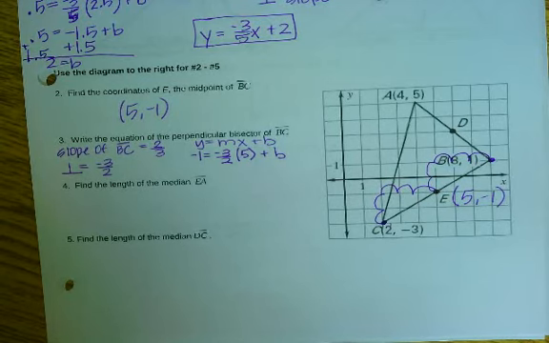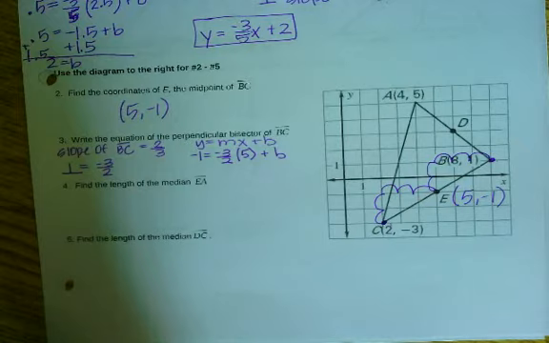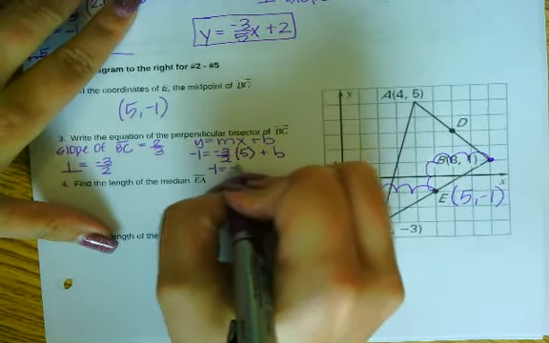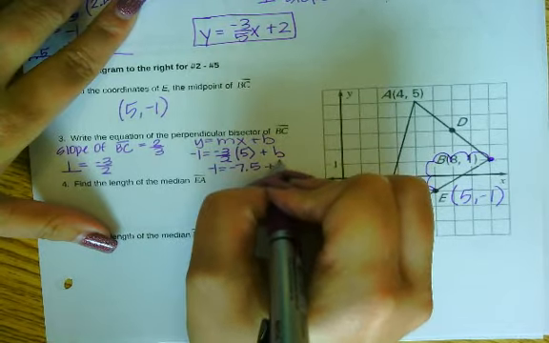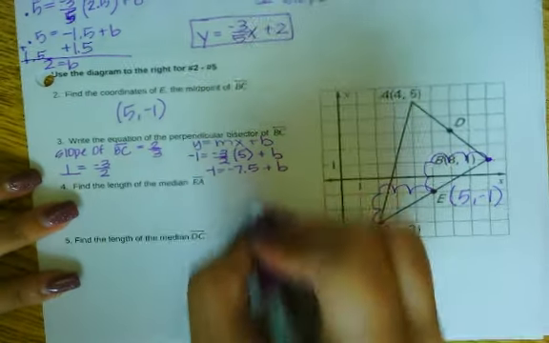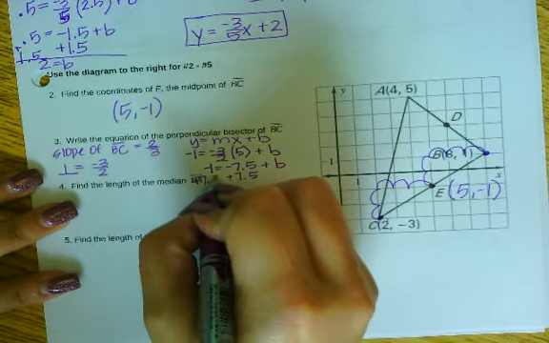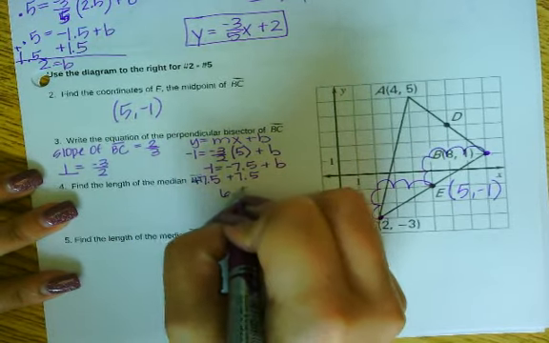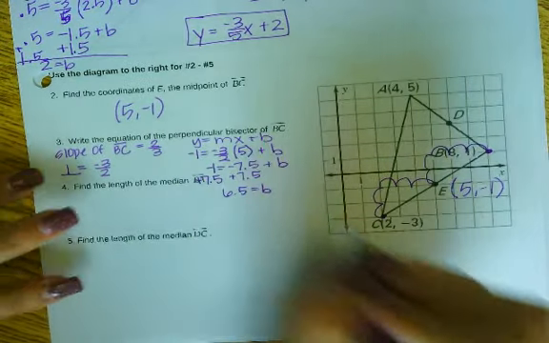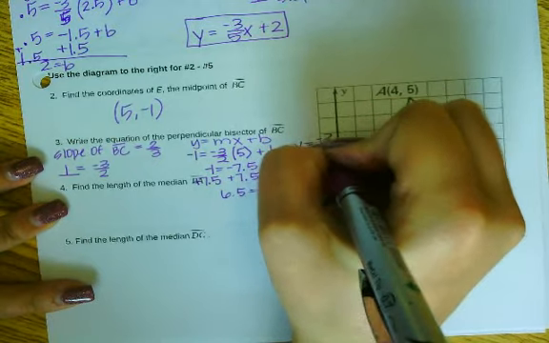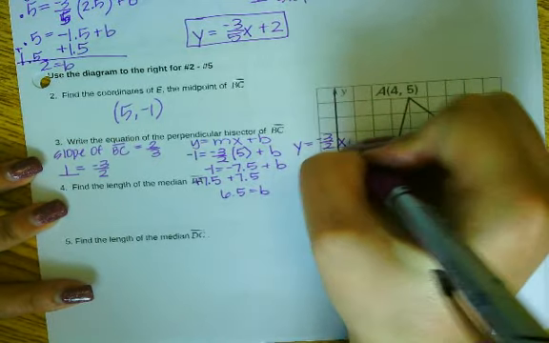Negative 7.5 plus b. Add 7.5 to both sides, and what do you get for b? 6.5. Very good. So what is my equation of my perpendicular bisector? y equals -3/2 x plus 6.5. Very good.